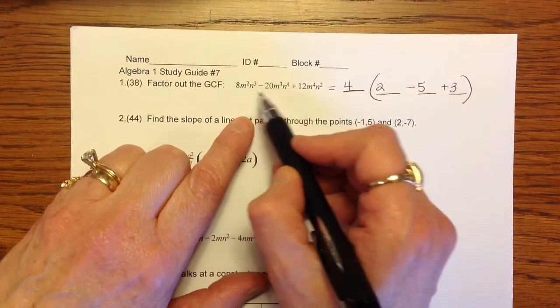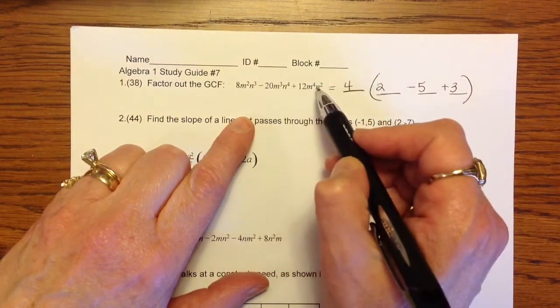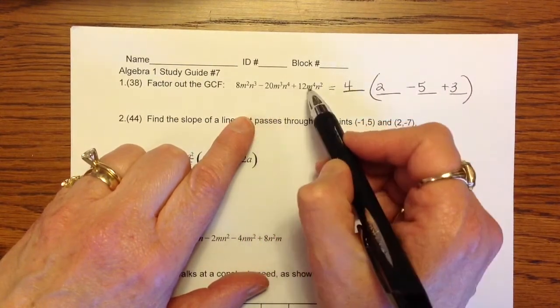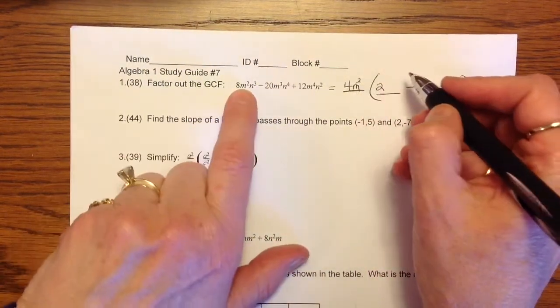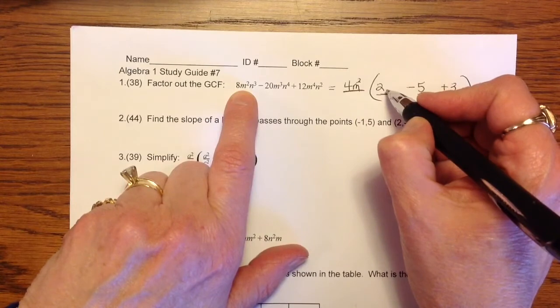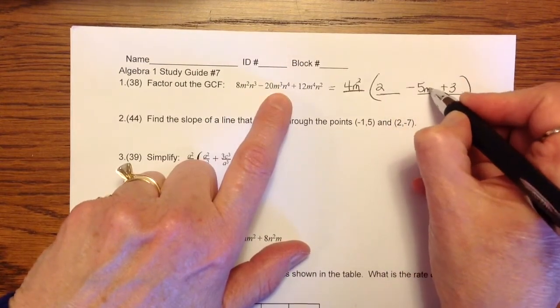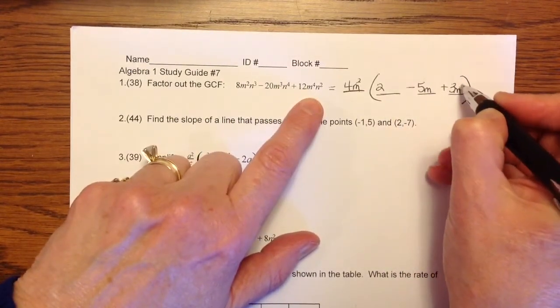Now look at your m's. This one has 2 m's, this one has 3 m's, and this one has 4 m's. And if you look at what they have alike, they have 2 alike. So let's take 2 m's away, which would leave us no m's here, would leave us 1 m here, and 2 m's here.